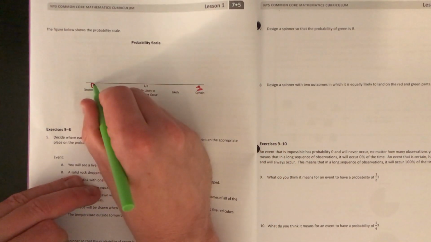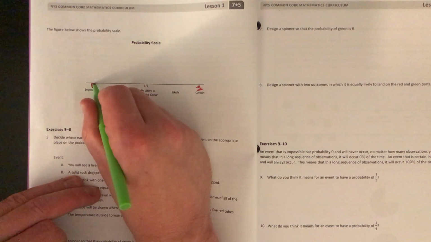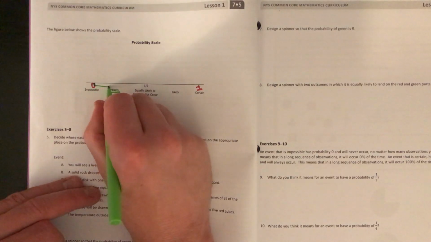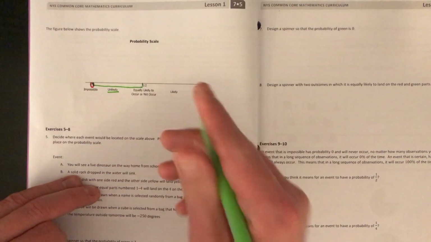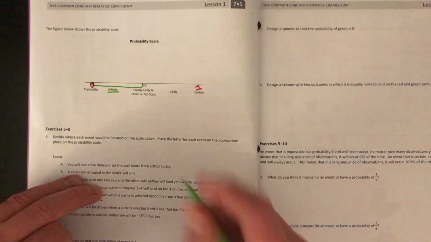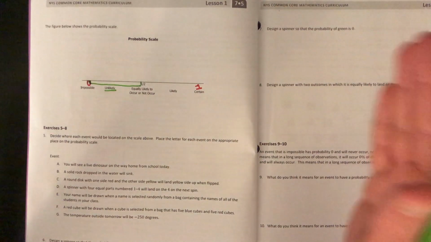Well, anything that has more than a 0 probability or 0% chance, even if it's just a little bit more than 0, all the way up to just a little bit less than half, 0.499999, whatever, we say that event is unlikely if it's anywhere in that range between 0 and a half.